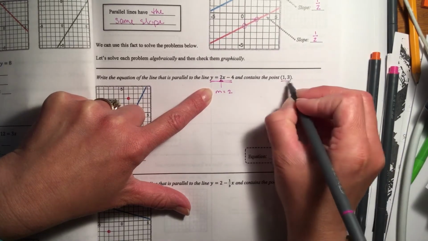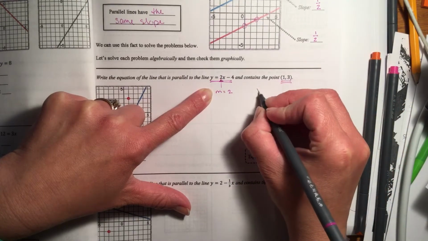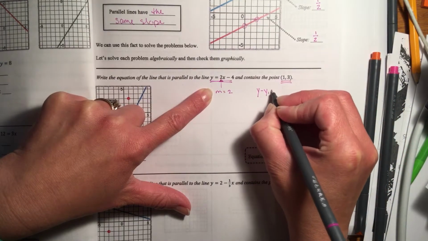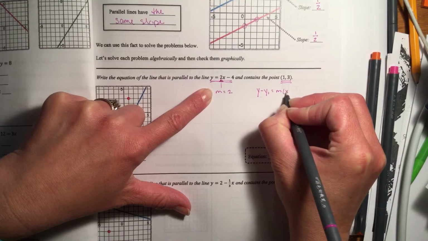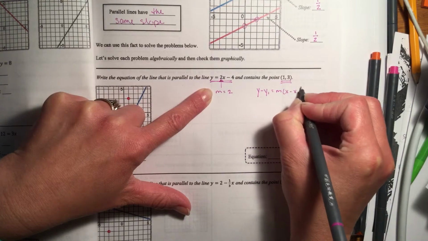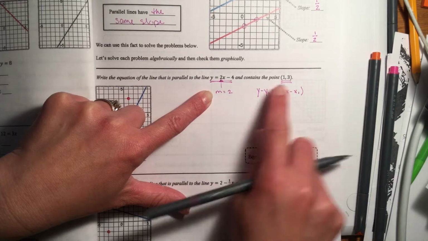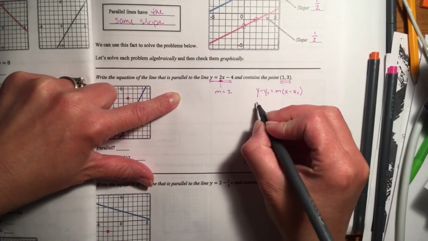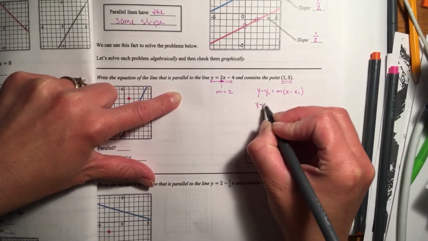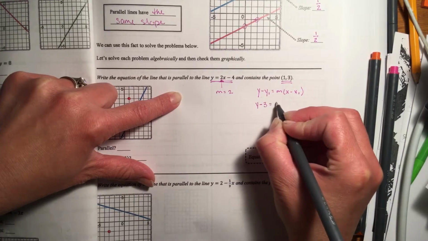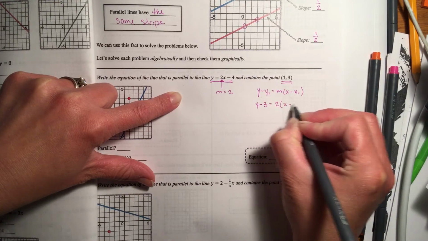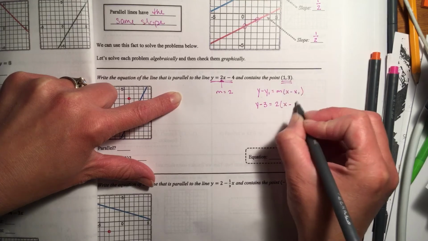And we know the point that it goes through, so we can use our point slope form, and we can find the equation of the line. Here's our point, here's our slope. I'm going to go here: y minus 3 equals 2 times x minus 1.